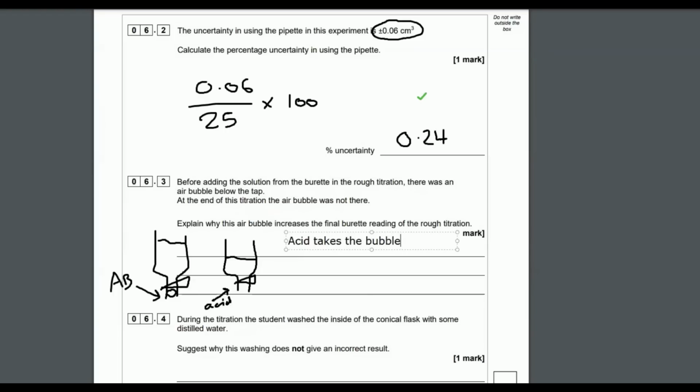So there's this little bit of acid that's not been included in our reading, and it makes us think that we've added more than we have to the conical flask. So basically the acid takes the place of the air bubble, and we assume that volume has been added to the conical flask, but it actually hasn't. So this makes us overestimate our titre. And that is why the rough titration was larger.